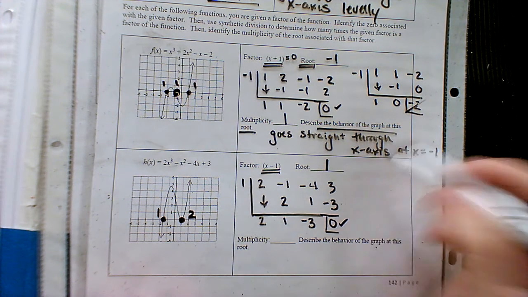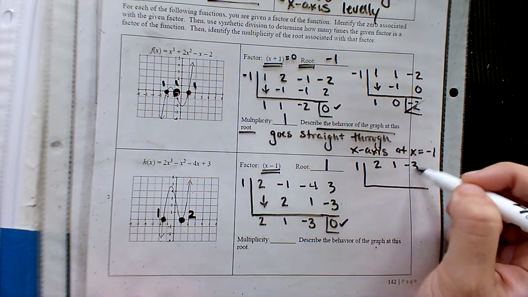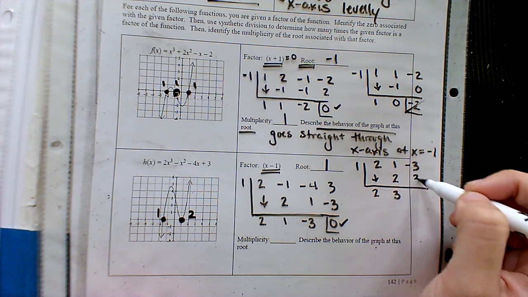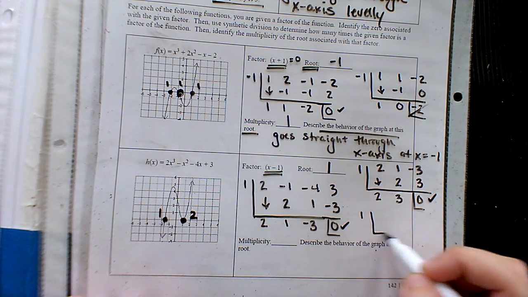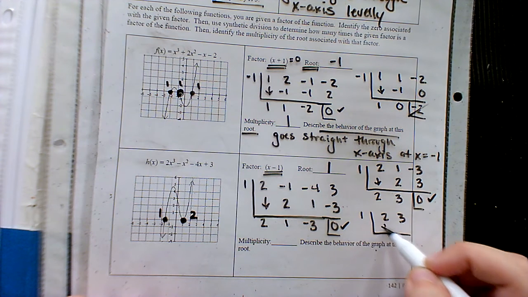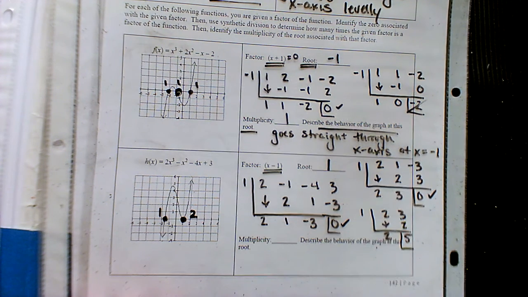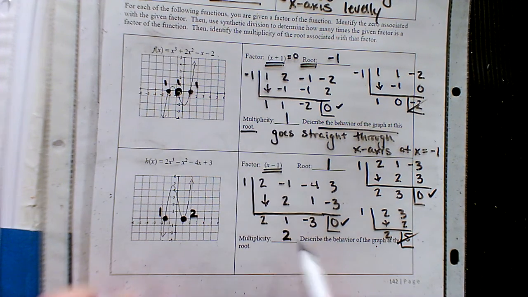Yep. All right, let's test it again. Is it a factor twice? Yep. All right, let's test it again. Factor 3 times? No. All right, so multiplicity of 2.